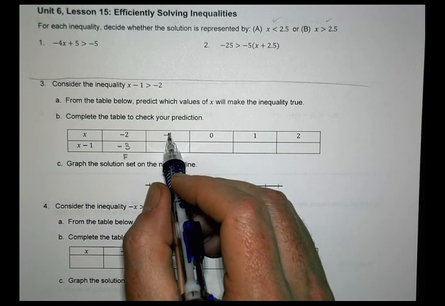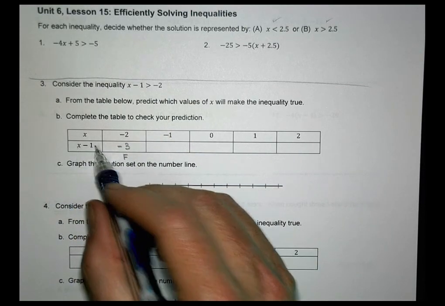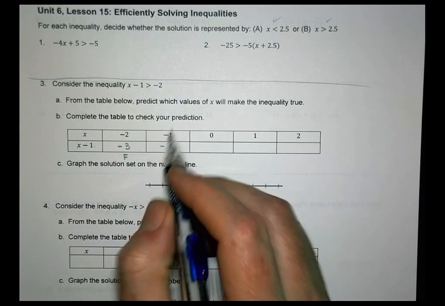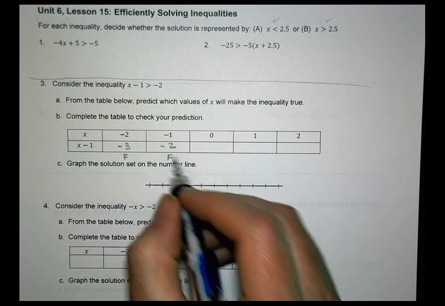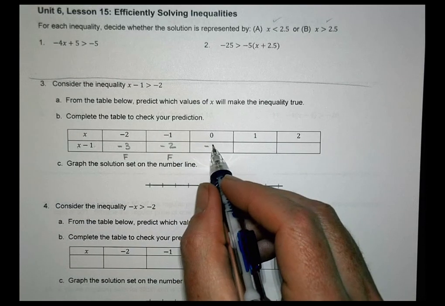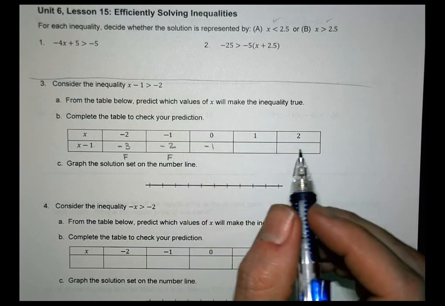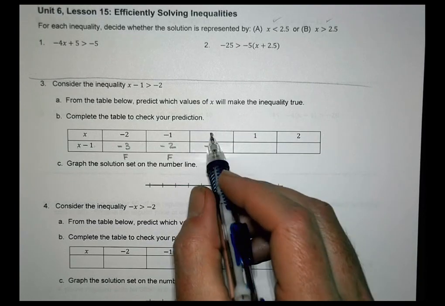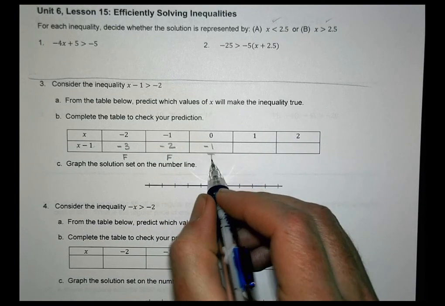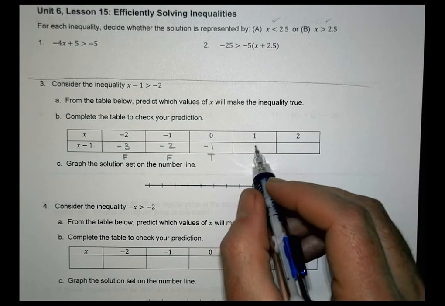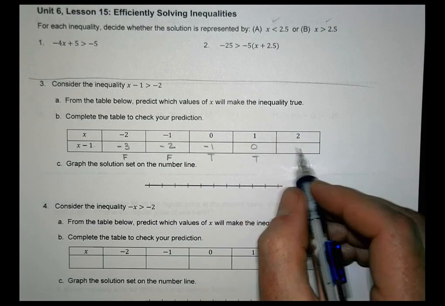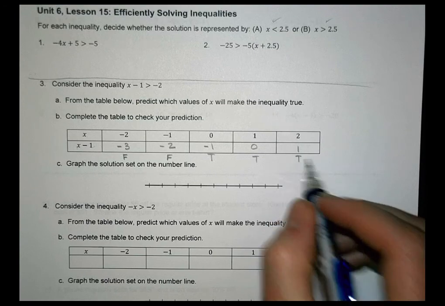All right. How about negative 1? Negative 1 minus 1 becomes negative 2. Negative 2 is greater than negative 2? Nope. That's a false statement. How about 0? 0 minus 1 is negative 1. Now, because we're talking about a number line, negative 1 is indeed going to be greater than negative 2. So we're going to say true to that one. 1 minus 1 is 0. That's greater than negative 2, so that's true. And 2 minus 1 is 1, and that is also true.